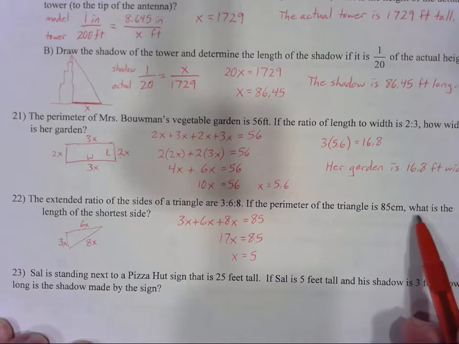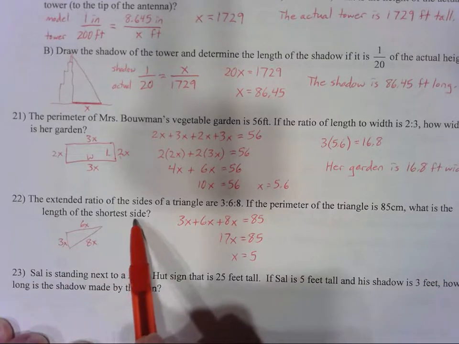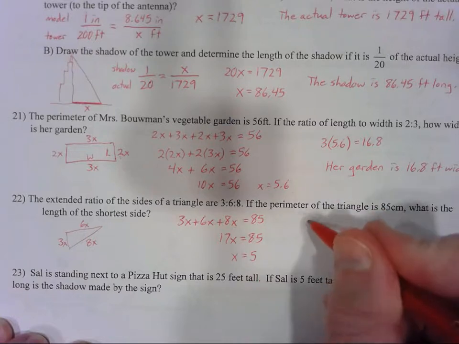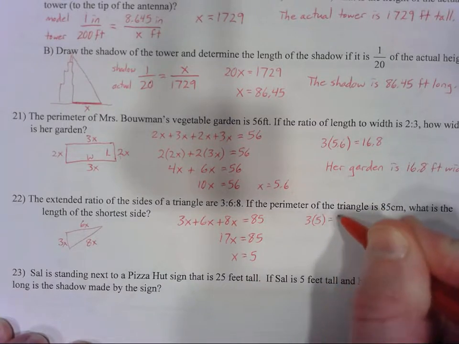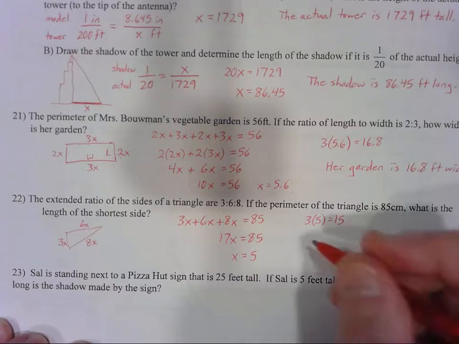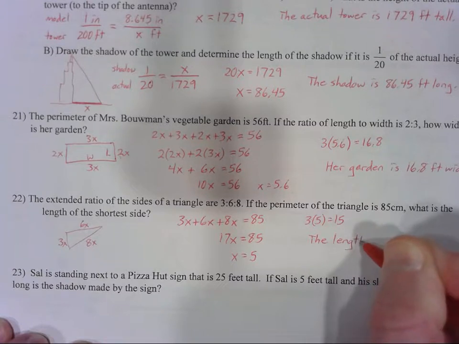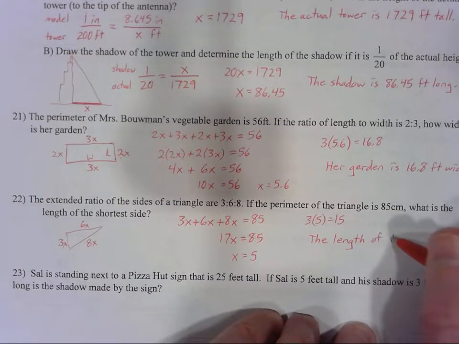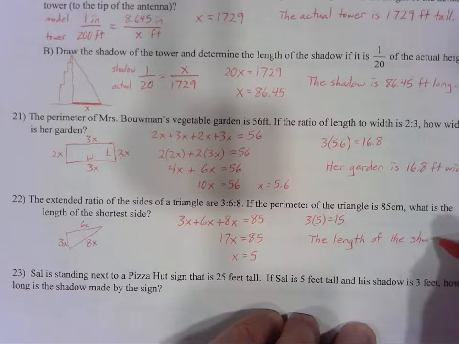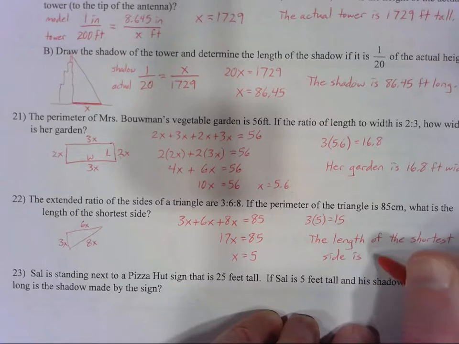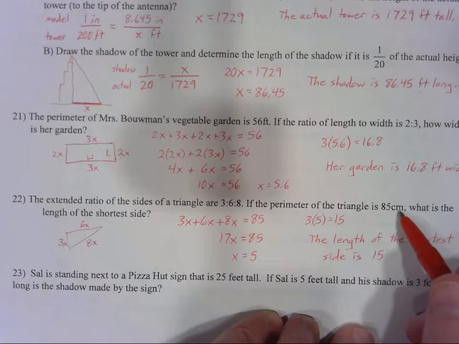The question is asking, what is the length of the shortest side? Well, the shortest side is going to be the smallest number. 3 times x is 5. So 3 times 5 is 15. The length of the shortest side is 15, perimeter with centimeters, 15 centimeters.